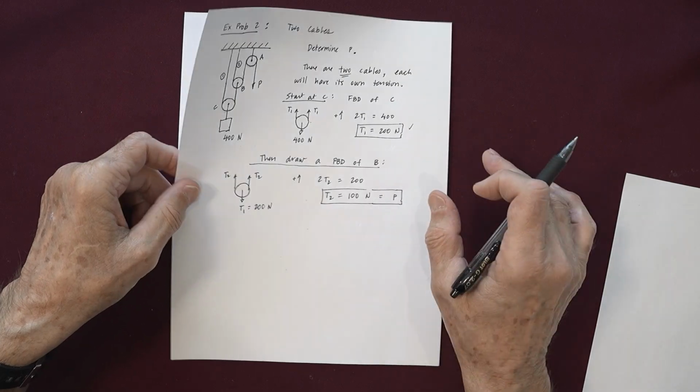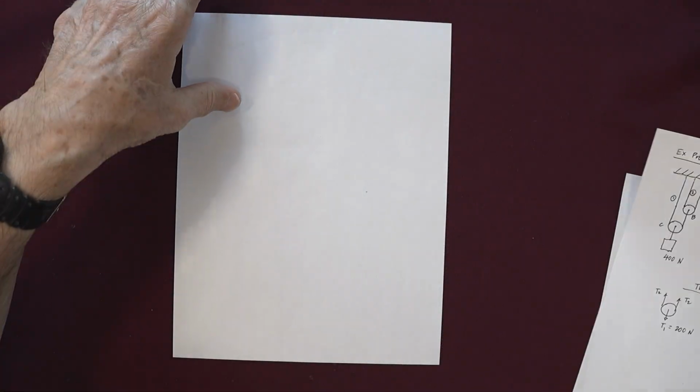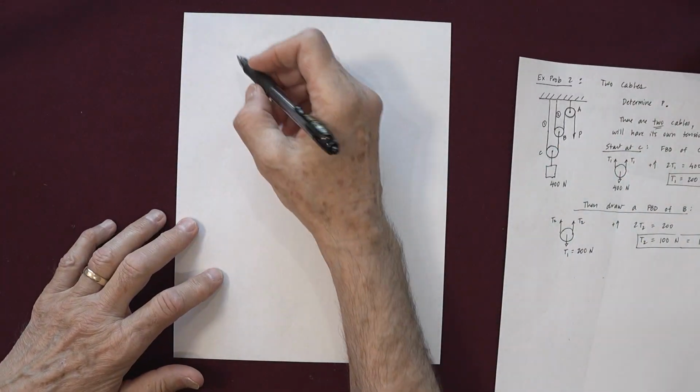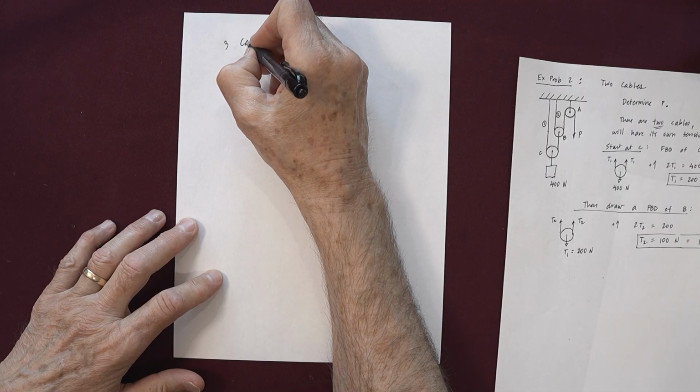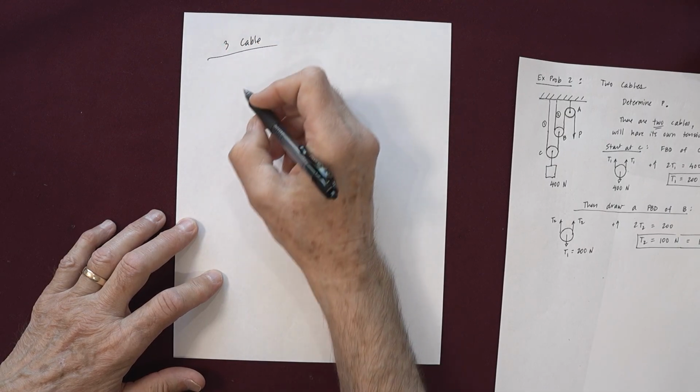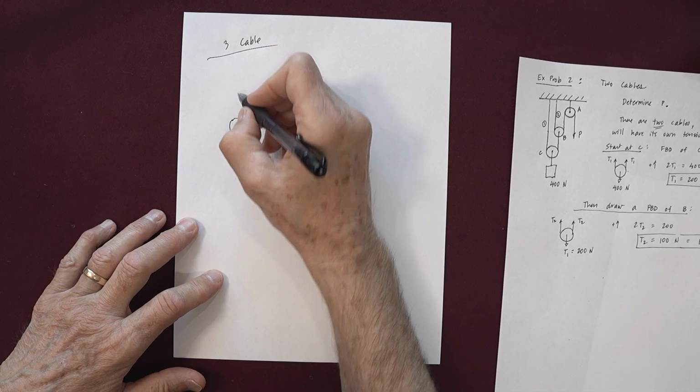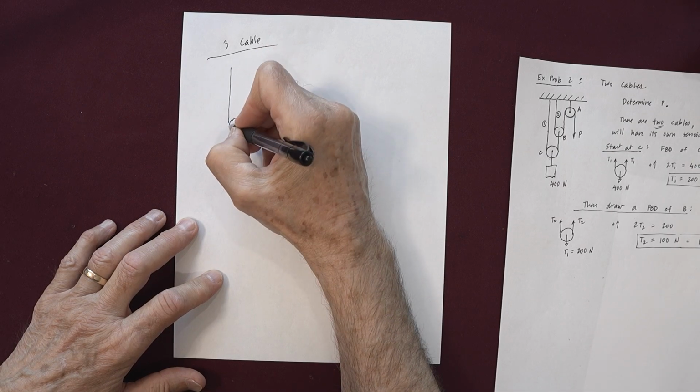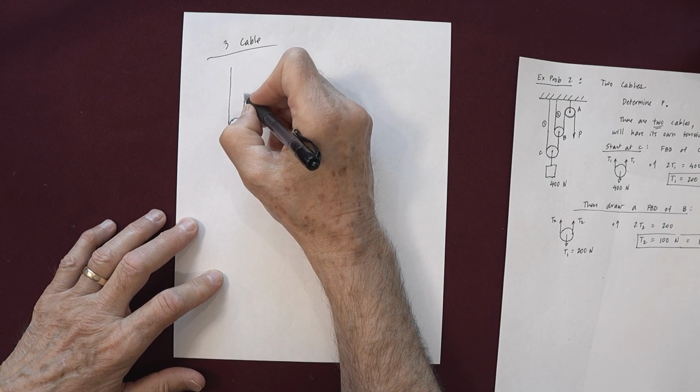There's actually such a thing as a 3-cable or 4-cable problem. Actually, we can sketch that too. So this is a 3-cable problem where you basically have a lower pulley here that comes up here.